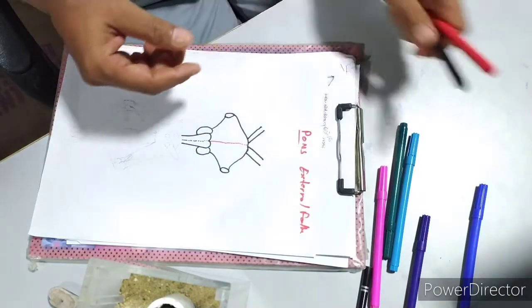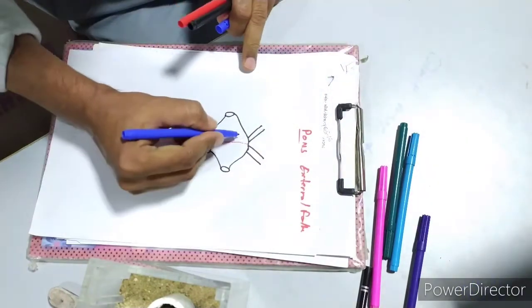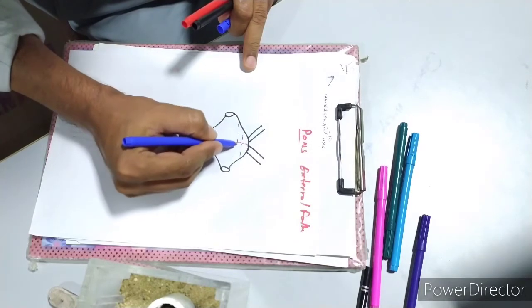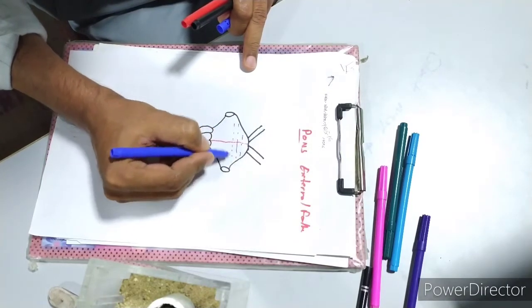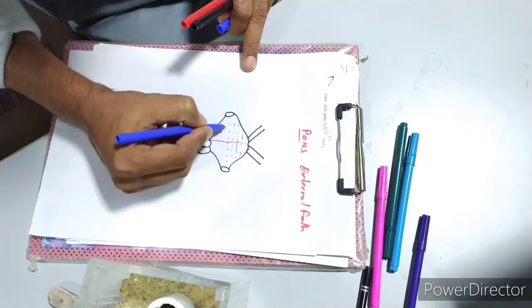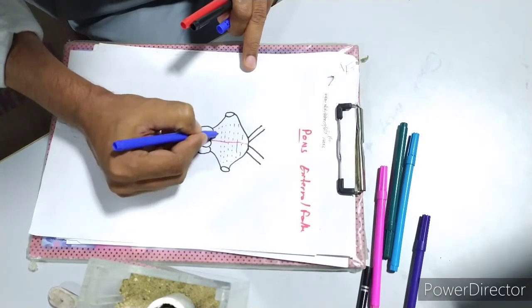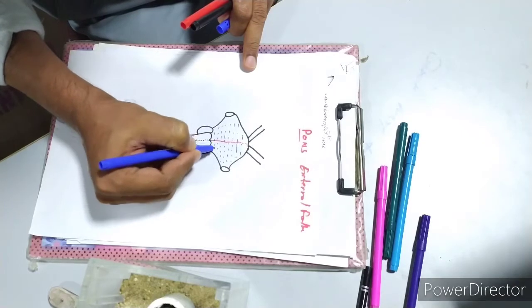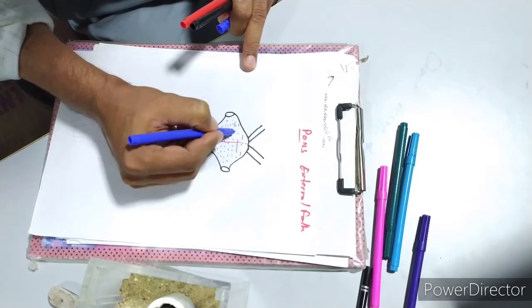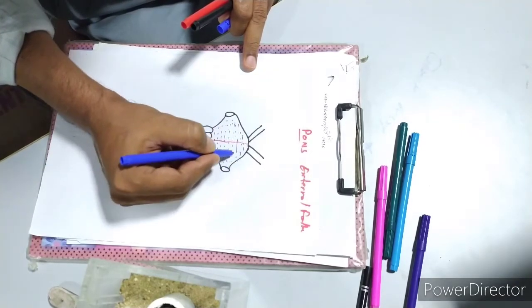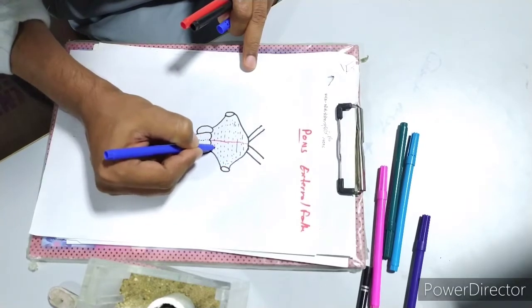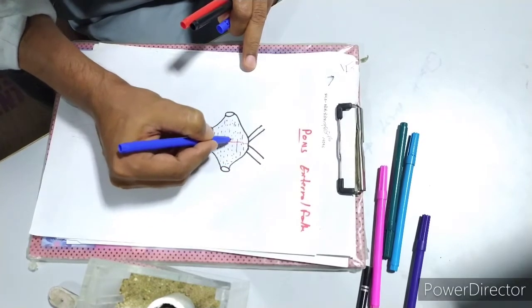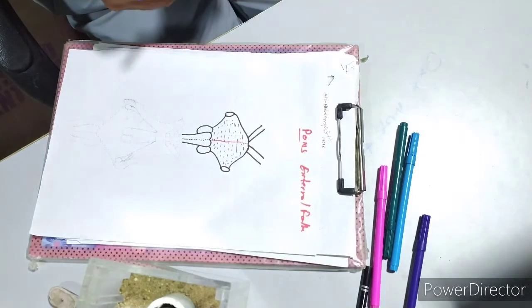The transverse striations are here. These are the transverse striations, and they are due to the fiber bundles which run horizontally from the pontine nuclei and reach towards the opposite cerebellar hemisphere. So these are the transverse striations present.